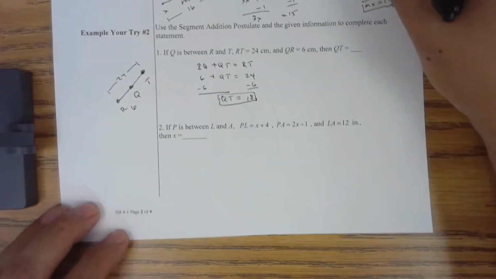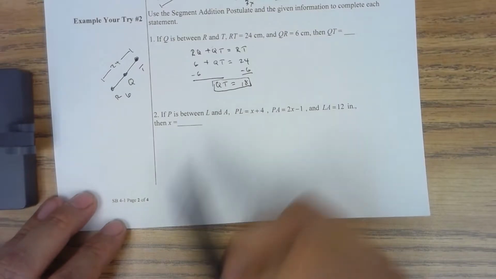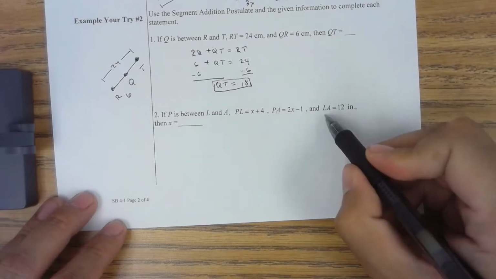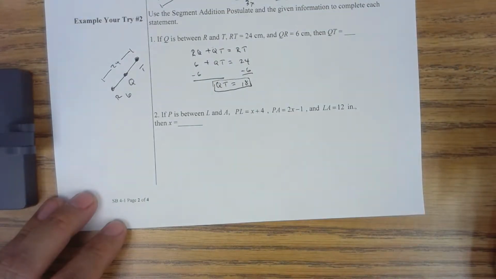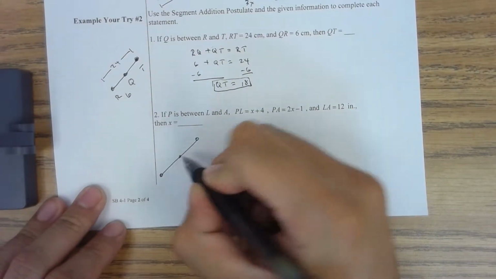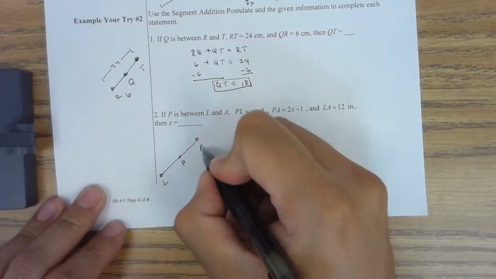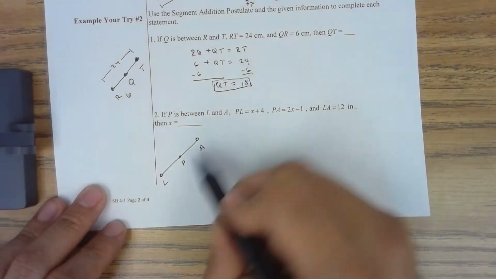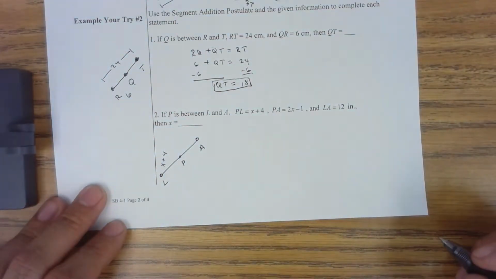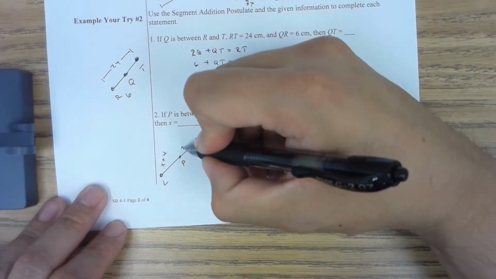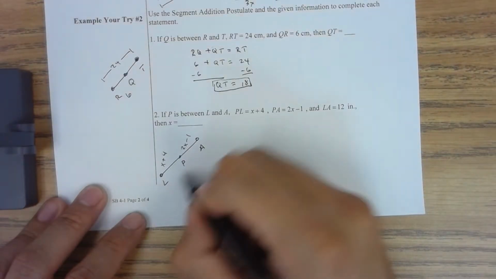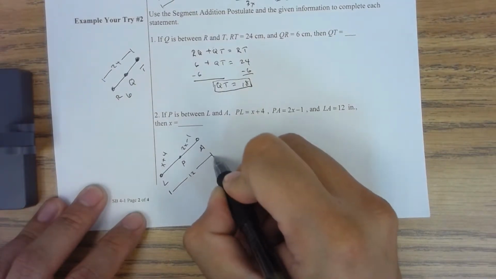Let's take a look at number 2 here. P is between L and A. PL is equal to x plus 4, PA equals 2x minus 1, and LA is 12 inches. So let's draw that picture here. We know that P is between L and A. PL is x plus 4, so this part is x plus 4. PA is 2x minus 1. And then LA is 12 inches, so from here to here is 12.